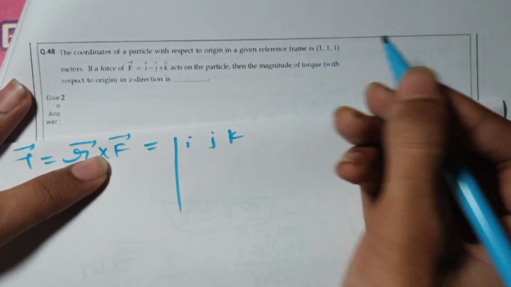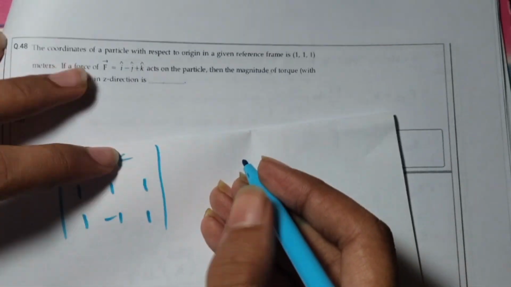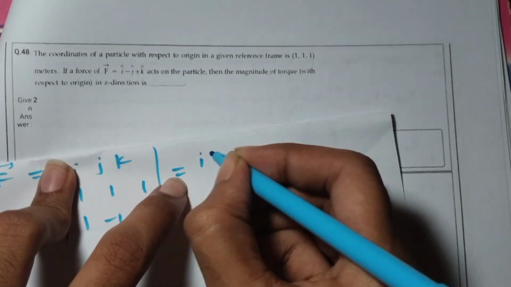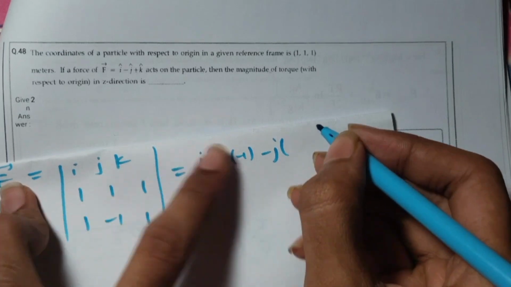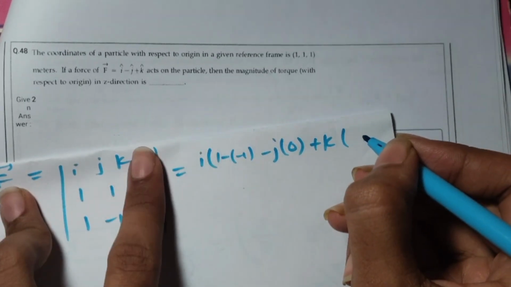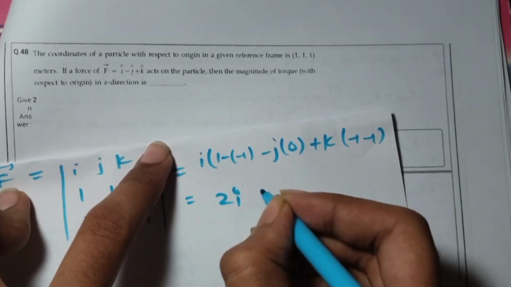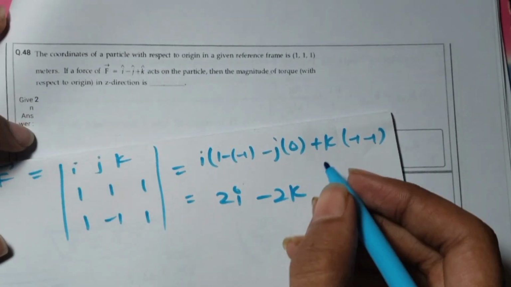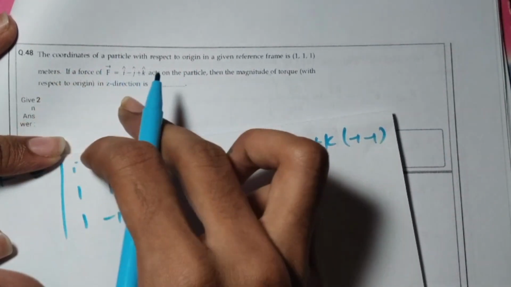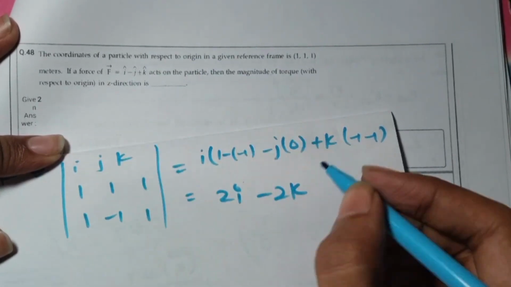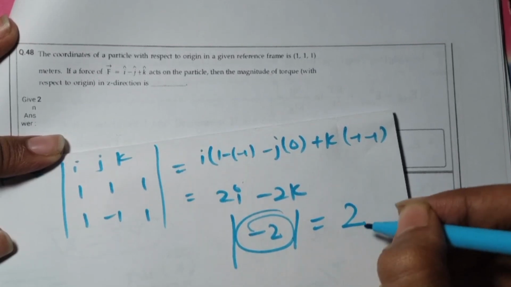r you have given with respect to origin (1, 1, 1), F is (1, -1, 1). So just make sure you are doing the calculations right. i(1 minus of minus 1), minus j(1 minus 1) which is 0, plus k(minus 1 minus 1), that is minus 2. So this is 2i minus 2k. He was asking the magnitude of torque with respect to origin in the z direction only, specifically asked only for z direction. So for z direction it is -2, but he wanted only the magnitude, which is 2.